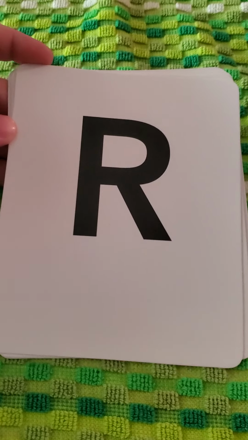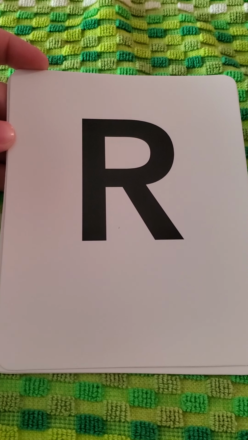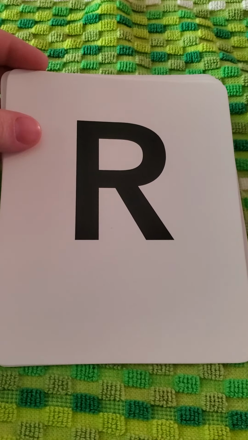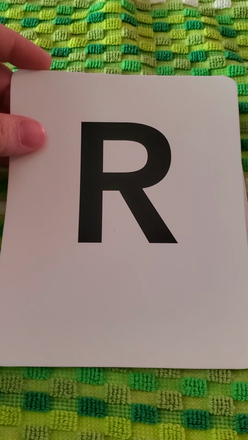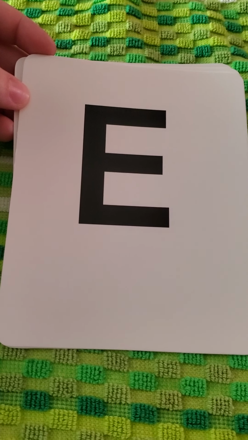Letter R. What sound does an R make? Did you make the sound? Okay. How about E? What sound does an E make? We're going to make the short sound of the E. It's a vowel. So it says eh, like egg. Okay?